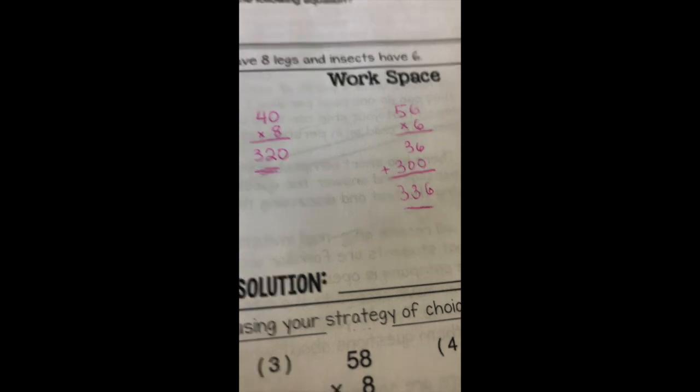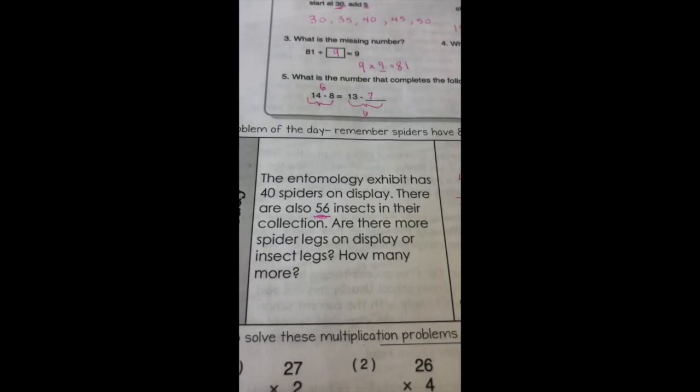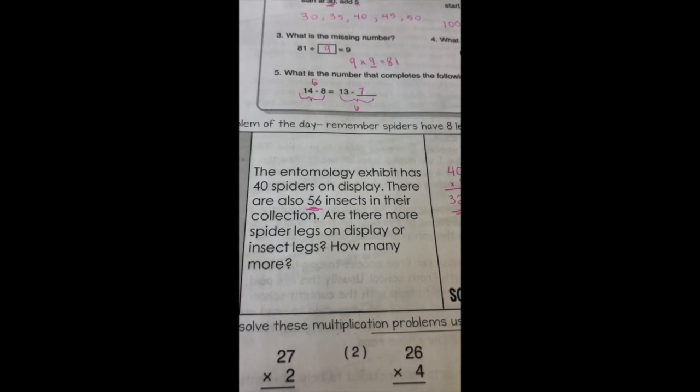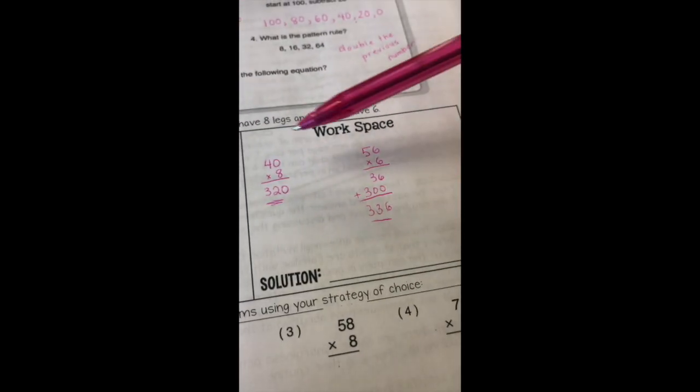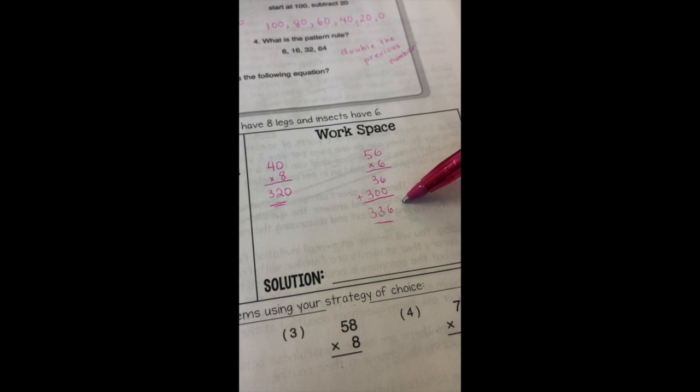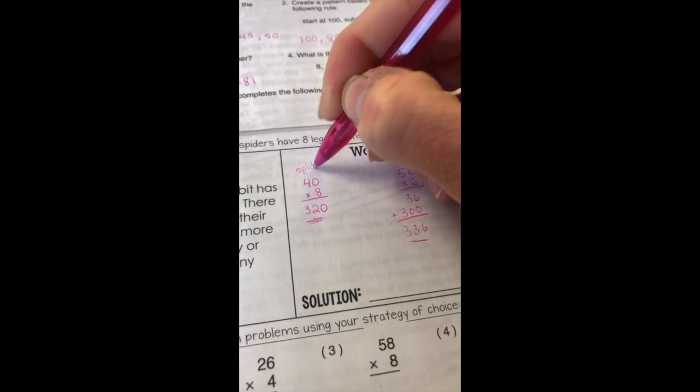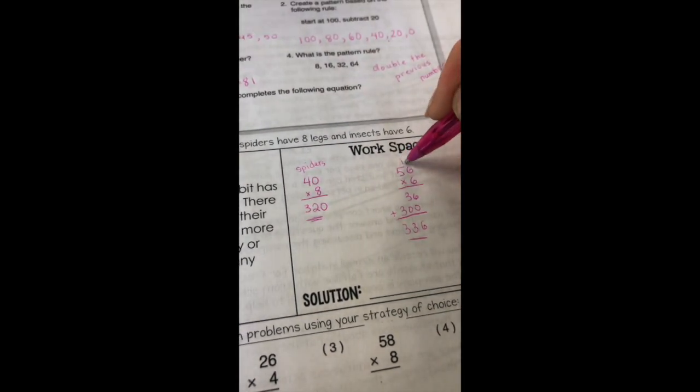So these are my 2 numbers that I have to work with. Now I'm going to go back to my question. Are there more spider legs on display or insect legs? So that's my first question. And I'm going to say 320 and 336 are the legs. This is spiders. This is insects. So we know that there's more insects, right? Now, there's more insects, but we also need to know how many more.